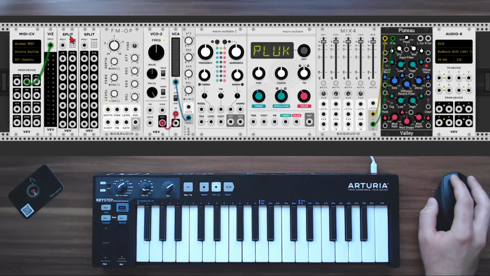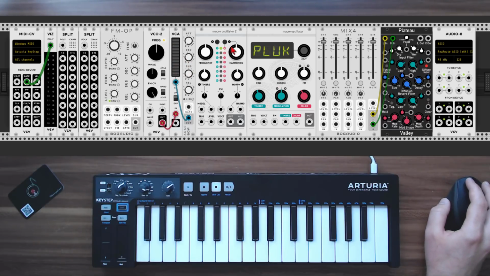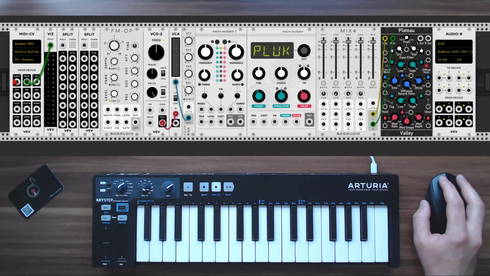I have here also 4 different oscillators. I have the FM operator from BogAudio. I have the second VCO from VCV, going through a VCA, and it has an envelope generator modulating the VCA. I have here Plates, or the macro oscillator 2, and Braids, or the first macro oscillator, and I have here also a mixer.